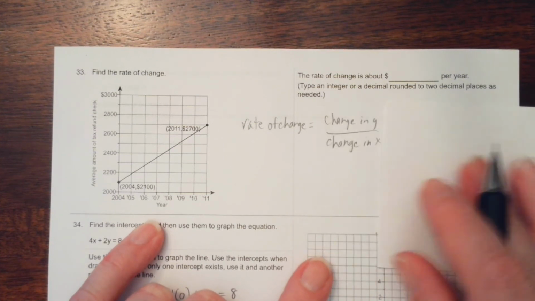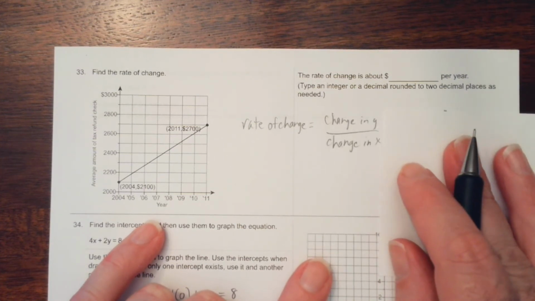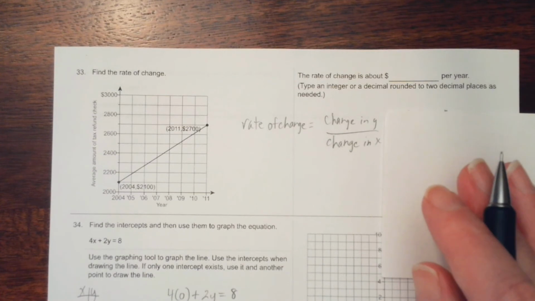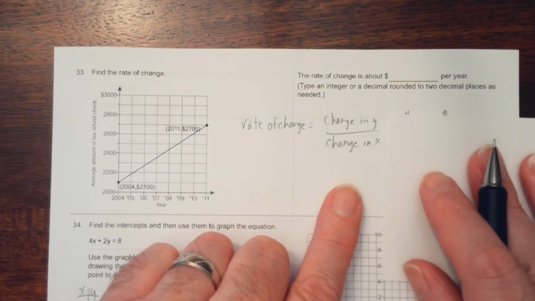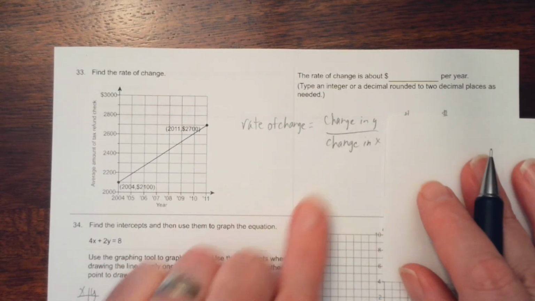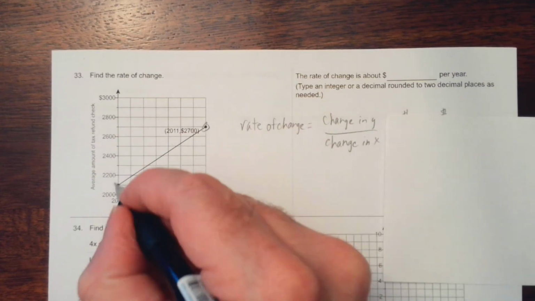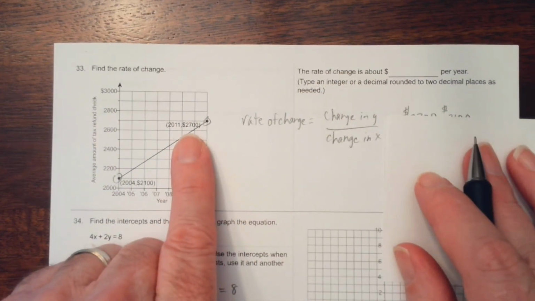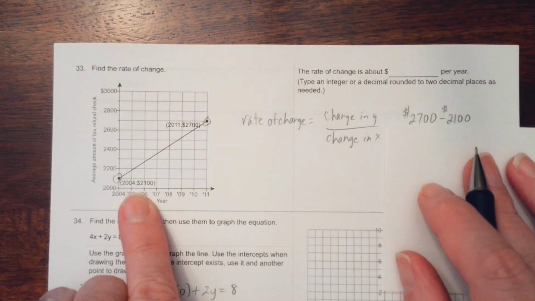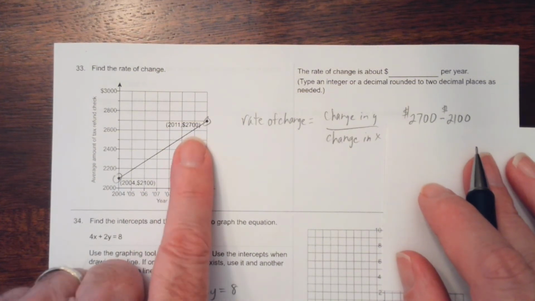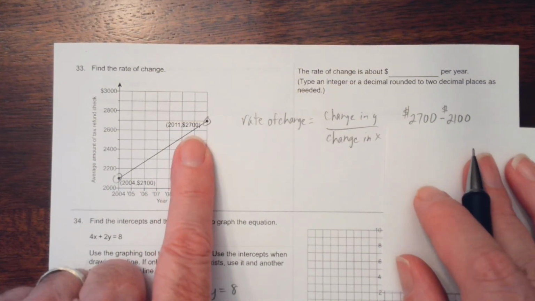So the rate of change can be thought of as change in y over change in x. If you look at the slope formula, that's basically what we're finding, because we're subtracting our y values and our x values. So here we're taking these 2 points, and the y values, it's going to be 2,700 minus 2,100. And that's the change in the amount of the refund checks.